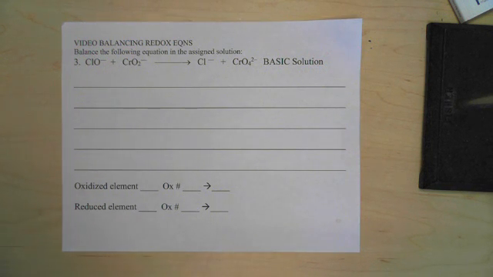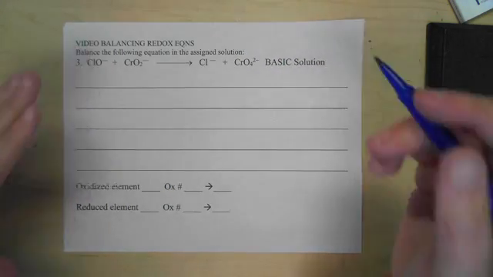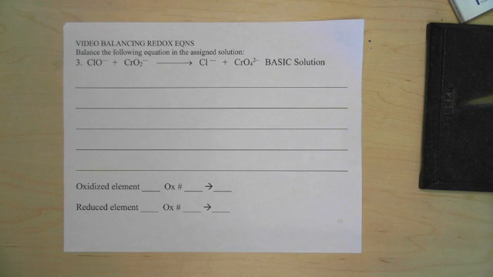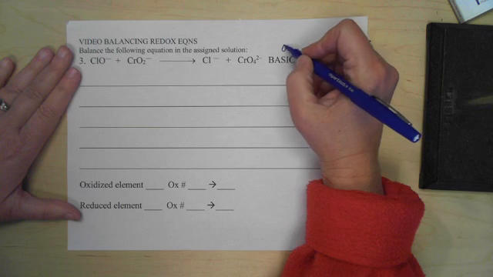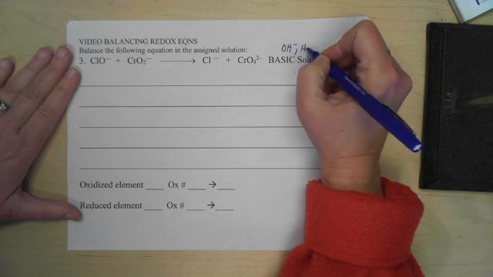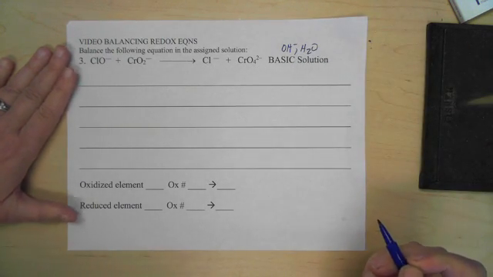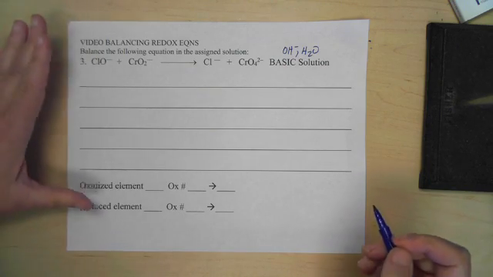Alright, we're going to balance a second basic solution equation. On this one, the same thing applies in terms of we may add OH minus or H2O. We don't have to add both. We can add either. Okay, and we're going to work it through.